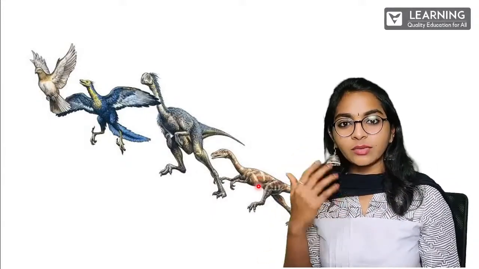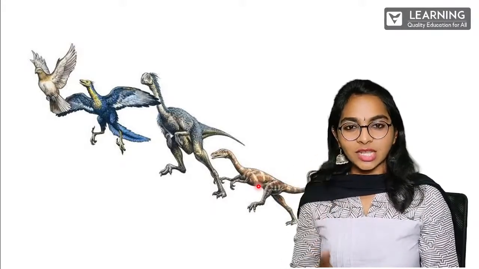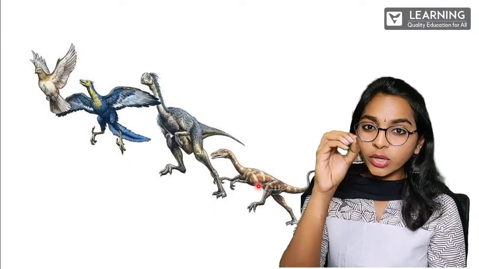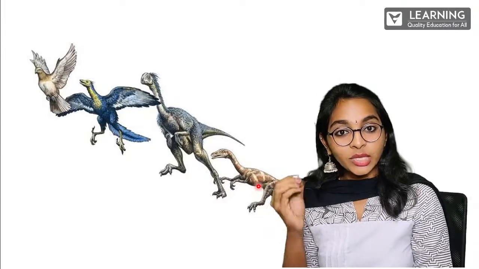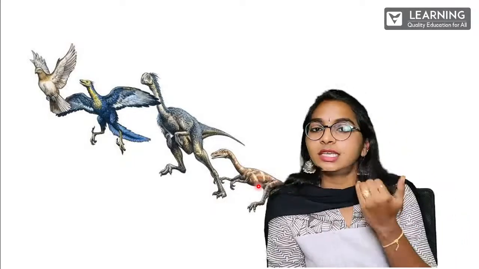But slowly, when the requirement was there, because of natural selection or genetic drift or whatever it might be, the feathers developed from body hairs, which is helping the birds to fly up. Clear? So this is how evolution has happened stage by stage. Here we saw the evolution of eyes and the evolution of feathers, right?